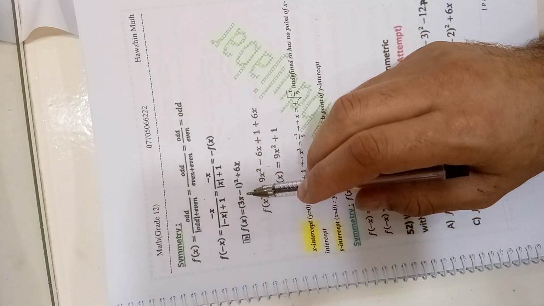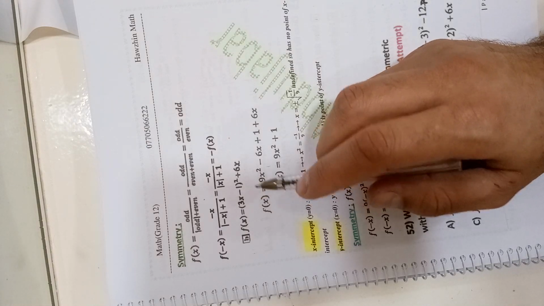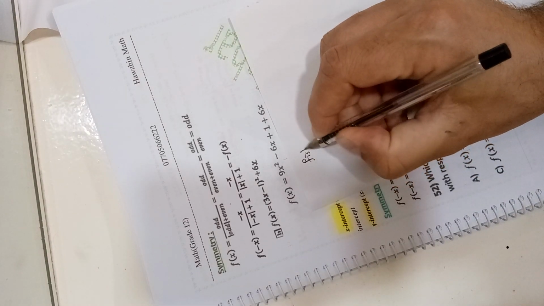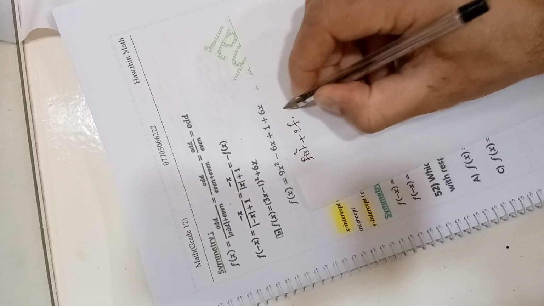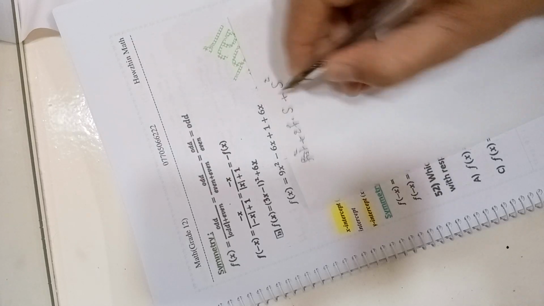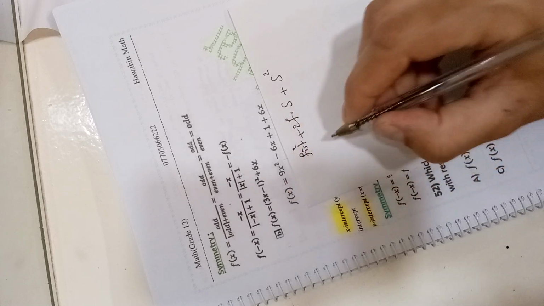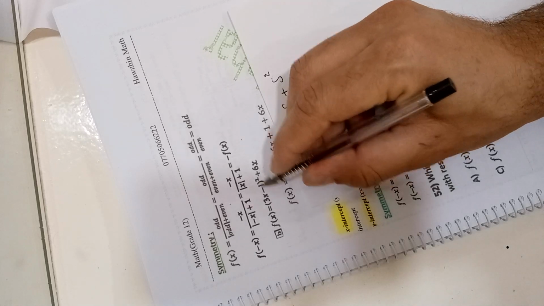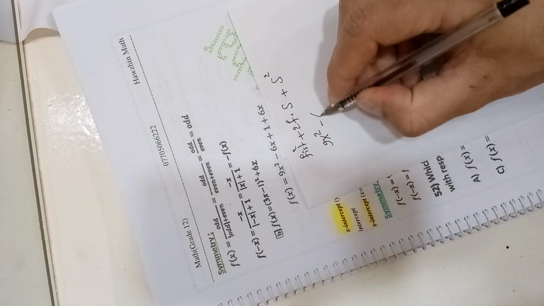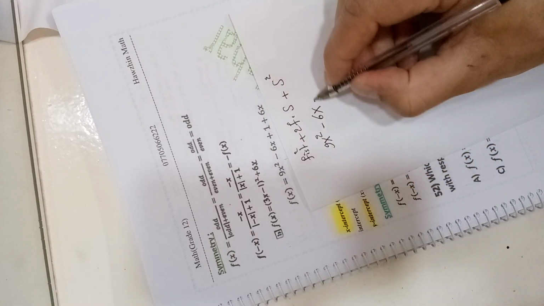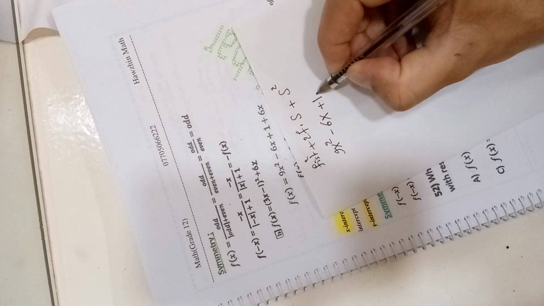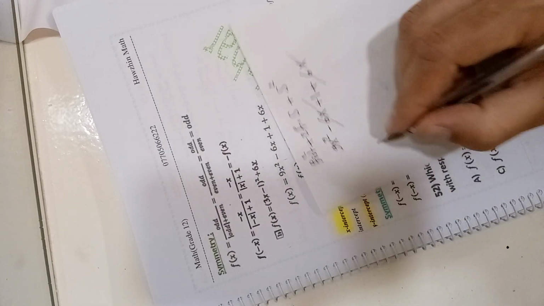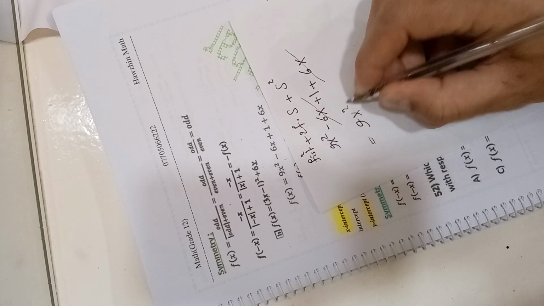About number 2, of course for the bracket you need to expand it. How? First squared, plus 2 times first times second, plus second squared. So the first one is 3x, 3x squared is 9x power 2. 2 times 3x times minus 1 is minus 6x. Minus 1 squared is 1. Now negative 6x and positive 6x cancel, so it's equal to 9x power 2 plus 1.